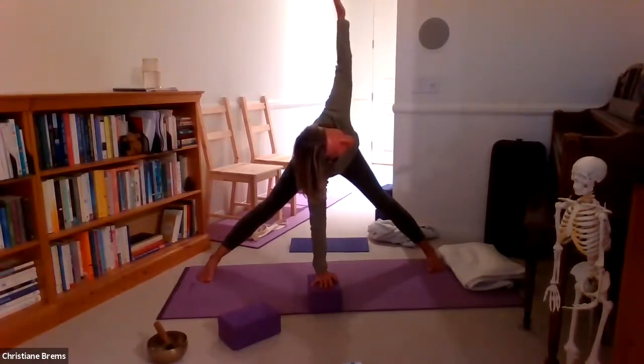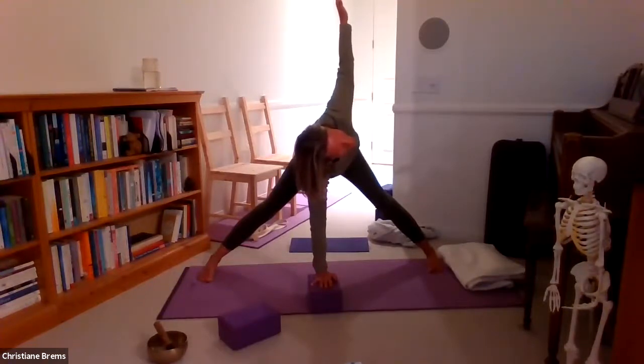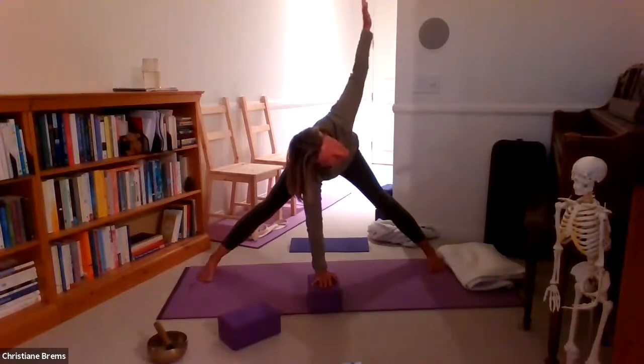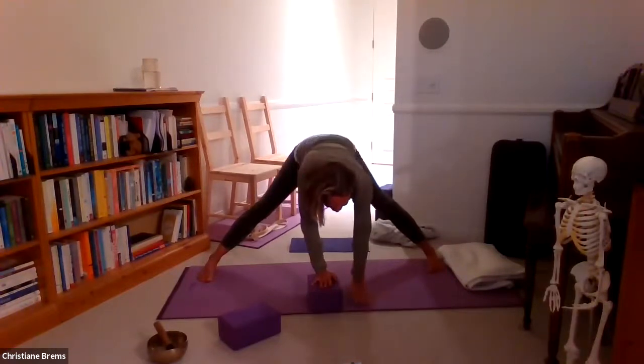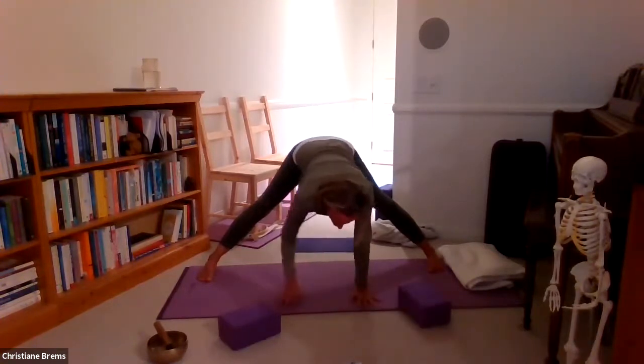And notice your mind state. Is chaos creeping in with demand or distraction? Just notice and invite the mind to come back into a concentrated experience of the inner sensation of the shape. And then with an out breath, release down. And once again, ground both hands either into blocks or into the earth. Your choice.